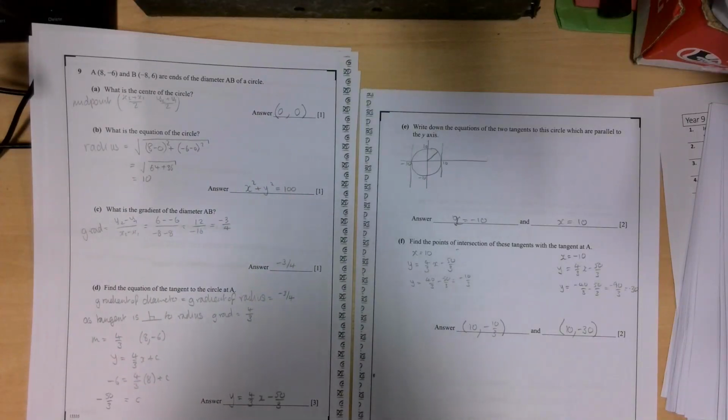Those are the ends of the diameter. What's the centre? So the centre would be the midpoint. So we add those together and divide by 2. 8 plus minus 8 is nothing. Divided by 2 is nothing. Minus 6 and 6 is nothing. So the centre is 0, 0.